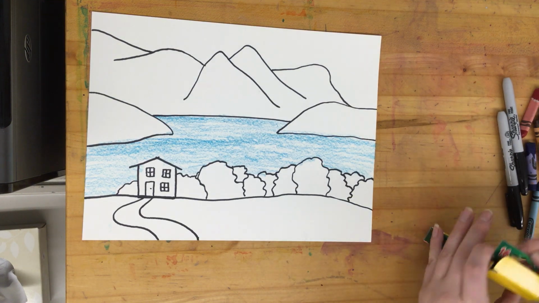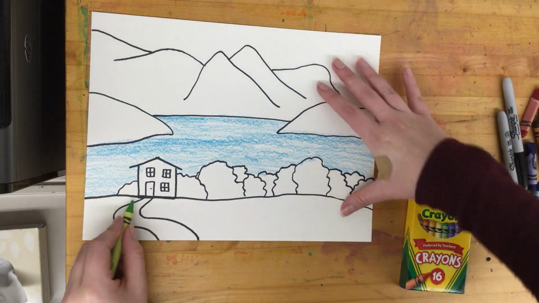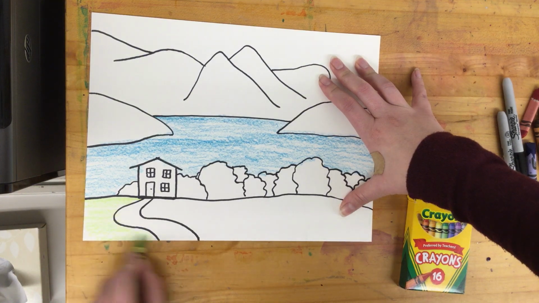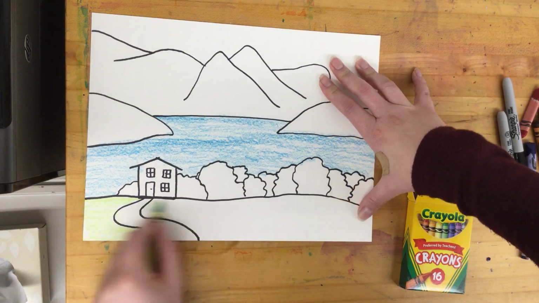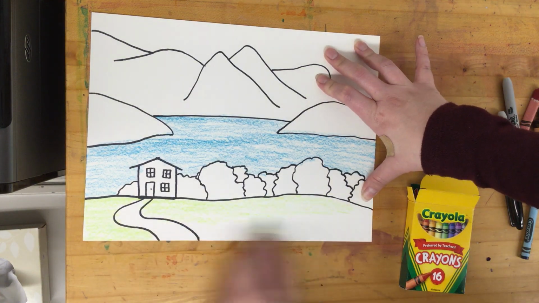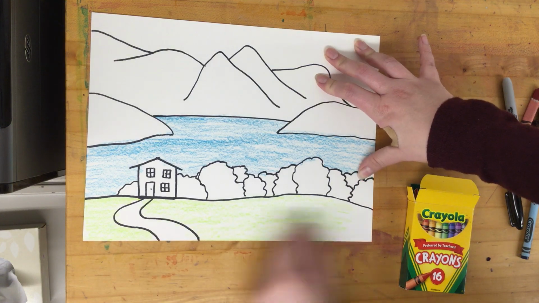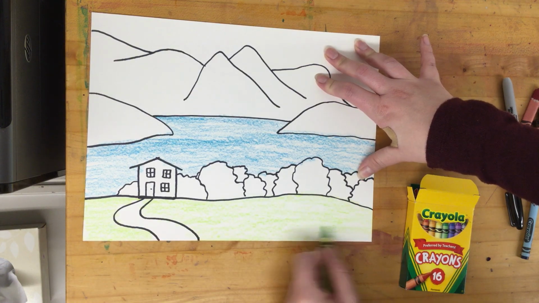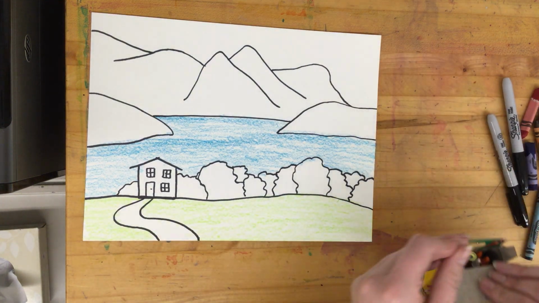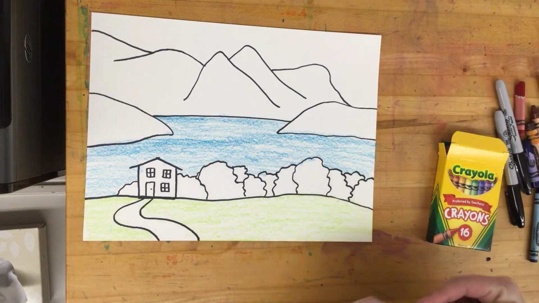Now, for the grass, I'm going to use my lighter green. If I was being more realistic, it'd probably be white because there'd probably be snow here. But we're going to pretend that it's grassy and green and nice. Okay, and if you're not coloring as fast as me, that's okay. Just do your best to pause the video and catch up.